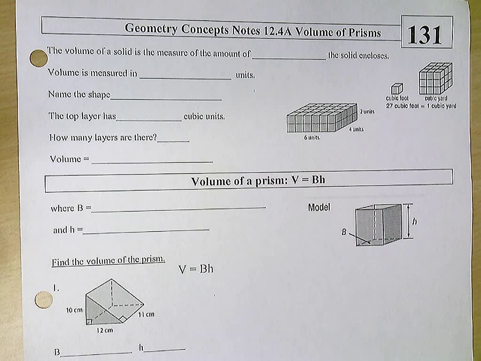Prisms. So your quiz that you took yesterday was on surface area. The rest of chapter 12 is on volume. We're going to be looking at volume of prisms today, and then later on we'll go into cylinders, pyramids, and cones just like we did with surface area.